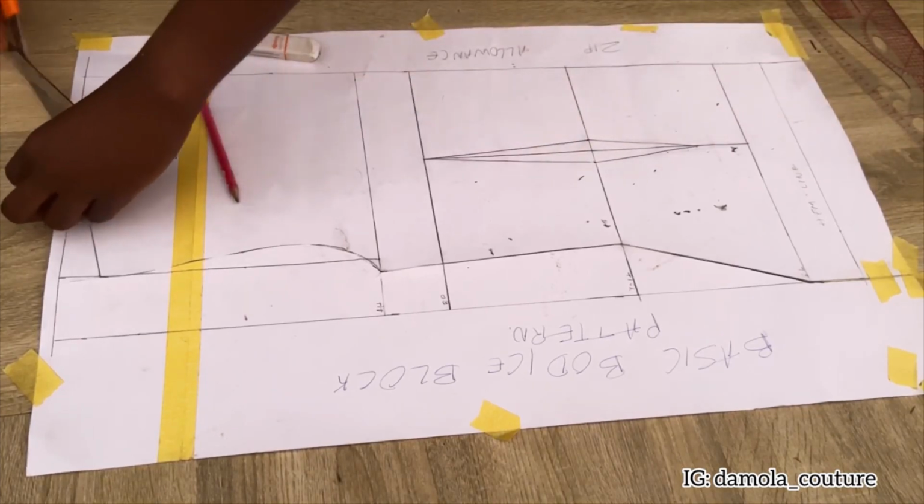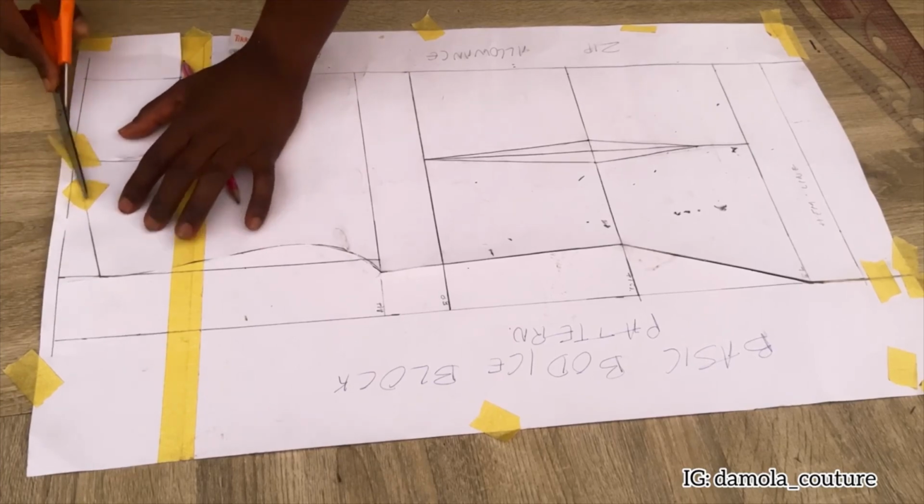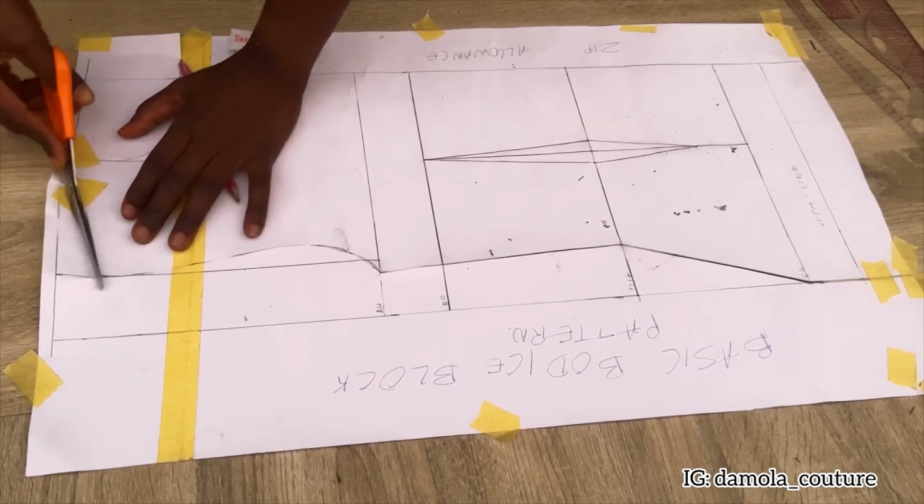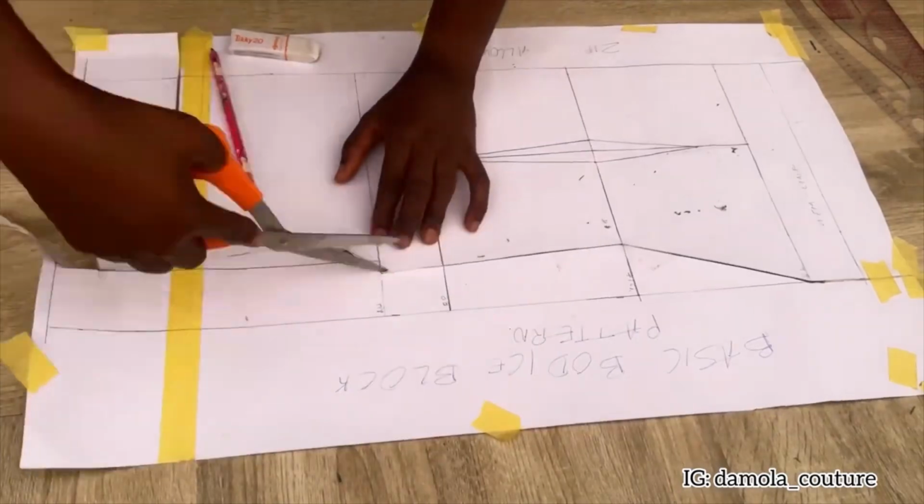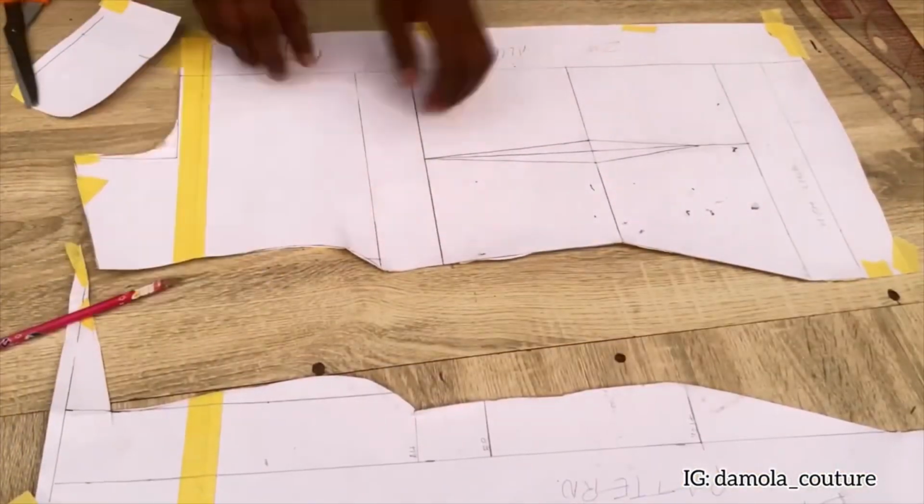Then you can go ahead and input your waist measurement, which is going to start after your zipper allowance, and also remember to return your dart. Then you can go ahead to cut it out, and that will be all for the back.